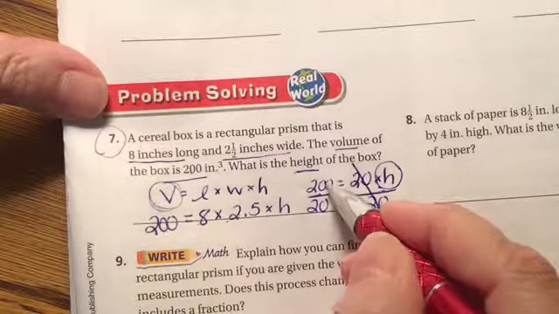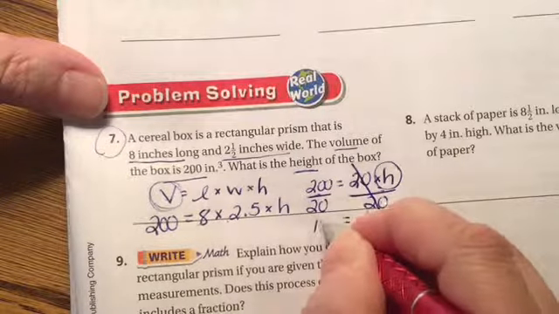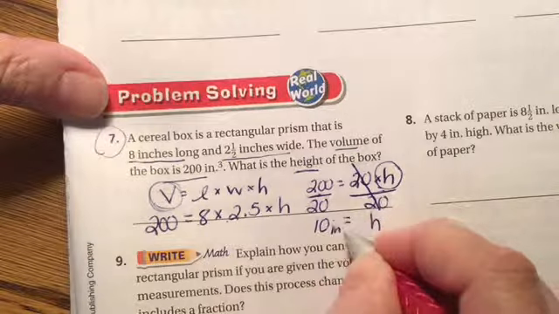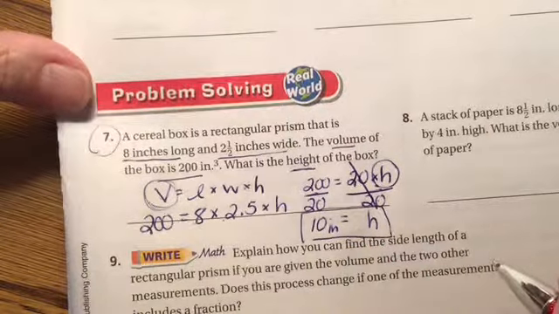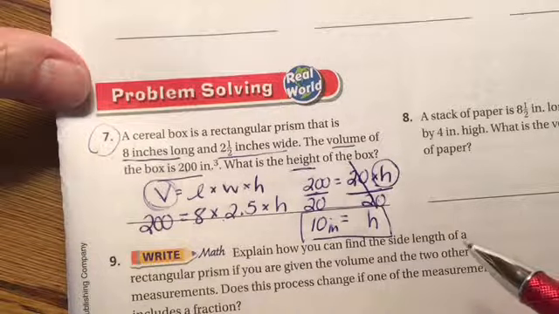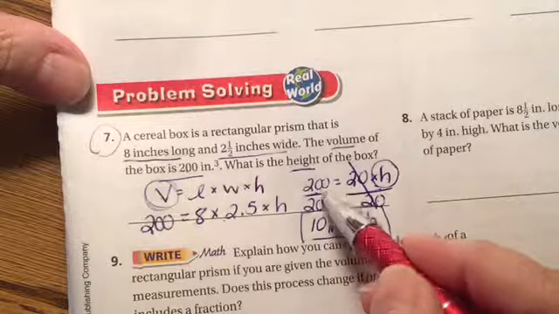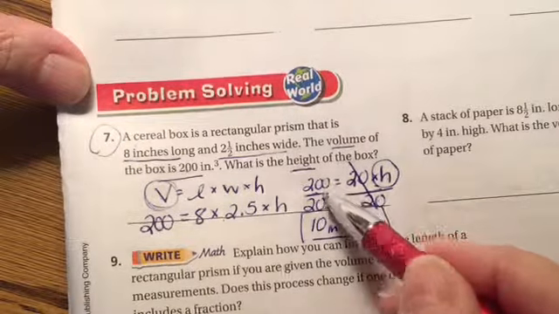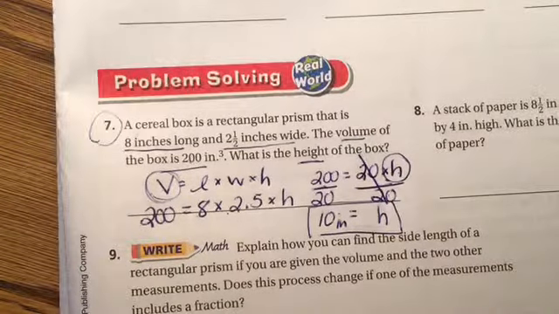And if you put in your calculator 200 divided by 20, I'm going to get 10, and my dimensions were inches. So my height is 10 inches. So I use that inverse operation technique to get h by himself. 200 divided by 20. I keep saying that backwards, sorry.